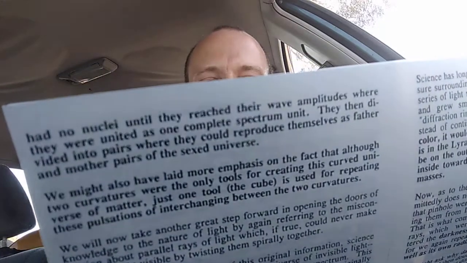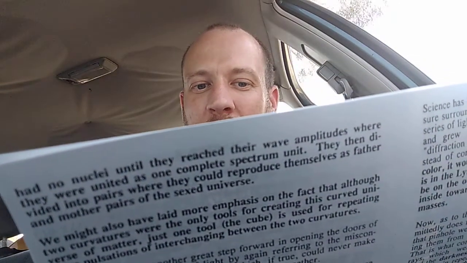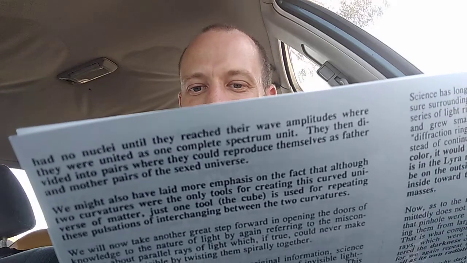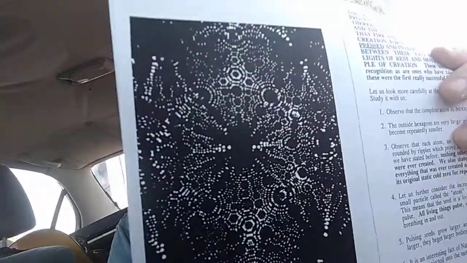Anyways, number 4. Let us further consider the incredibly and inconceivably small particle called the atom in the light of the seed. This means that the seed is a living thing, for it begins to pulse. All living things pulse, which means that they are breathing in and out. So this thing pulses and is breathing in and out. Okay.